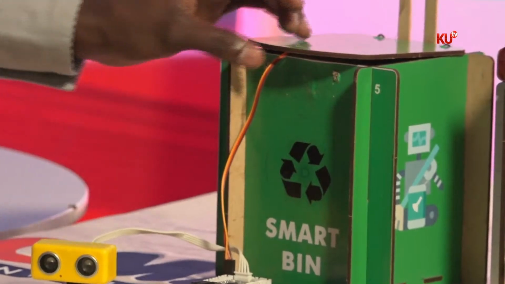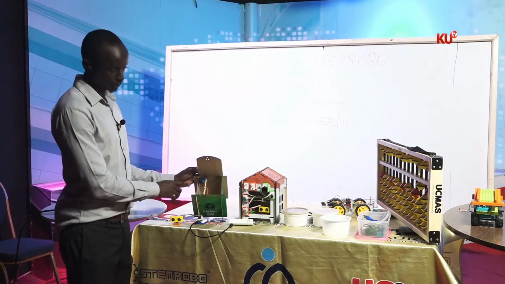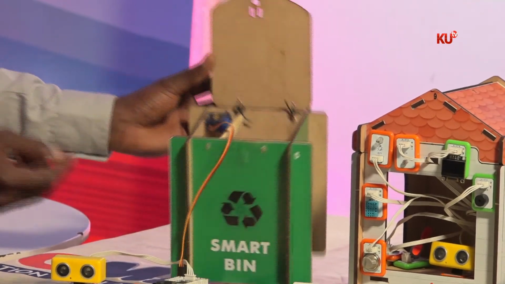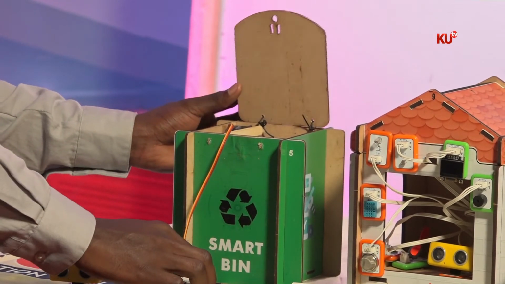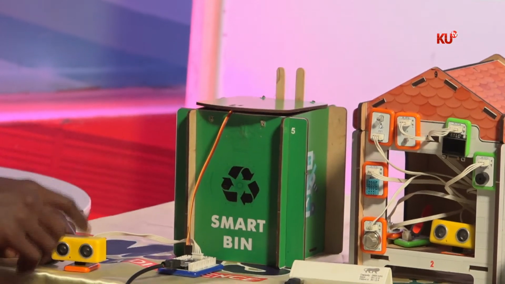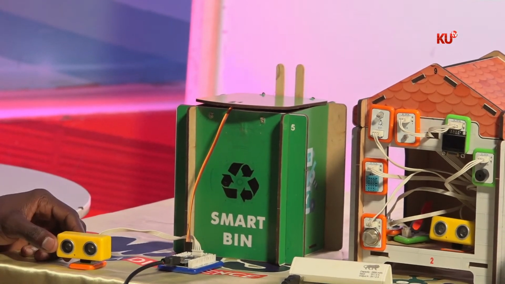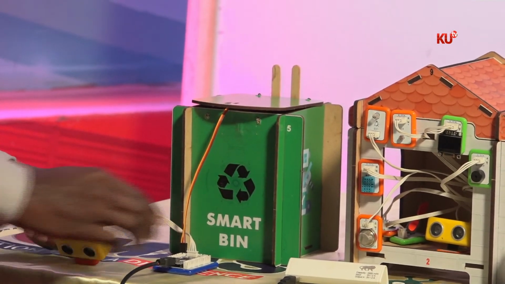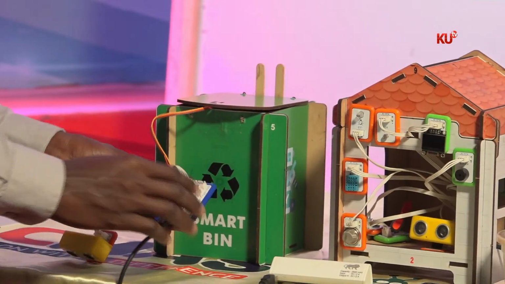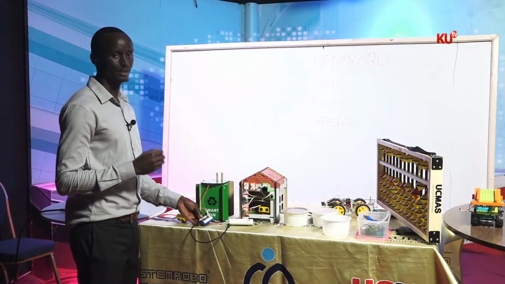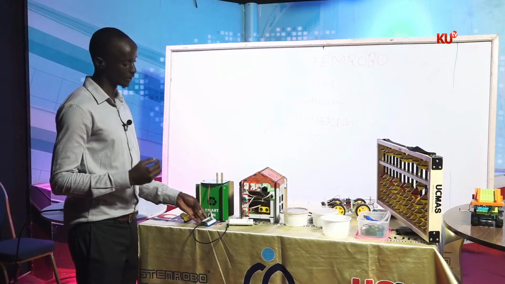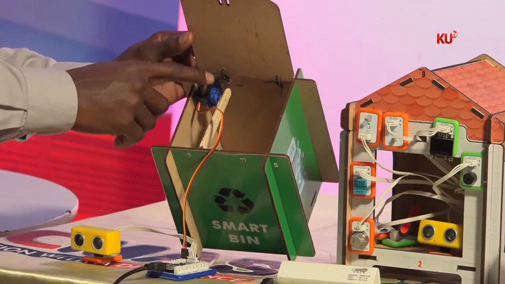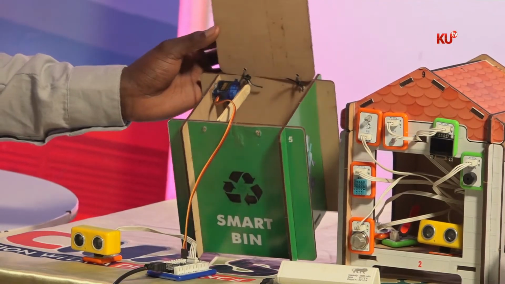The next part that we have inside the smart bin is something called a motor. You can see a motor. This motor receives instructions from the Arduino board. After the sensor takes the inputs from the environment, it takes the inputs to the Arduino board. Then the Arduino board performs the specific actions according to how it has been programmed. Then from there, it instructs the motor to open or close.